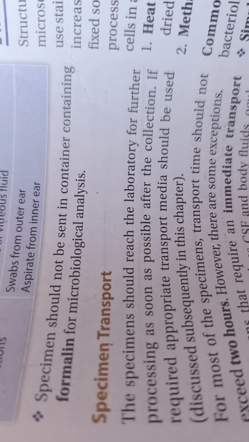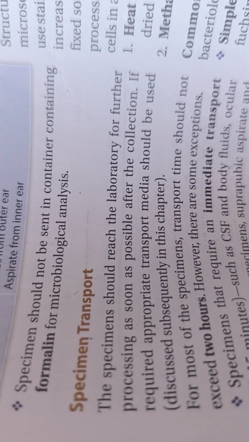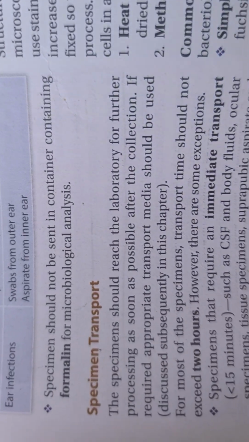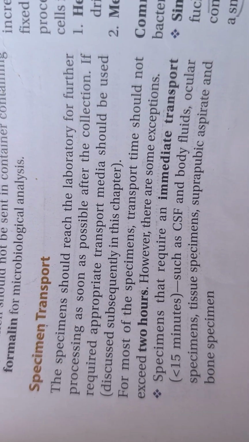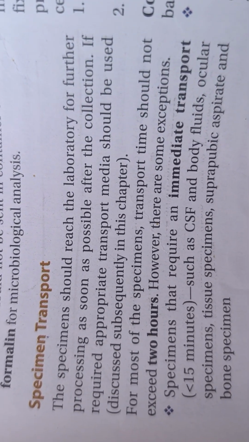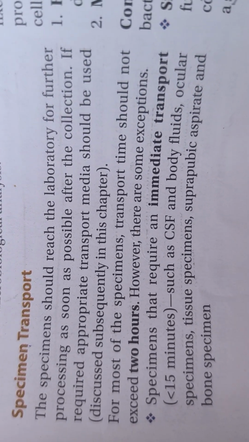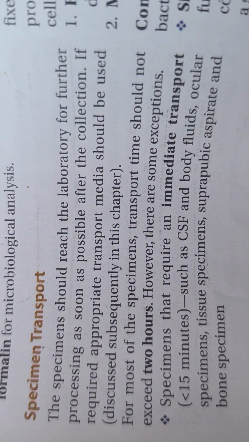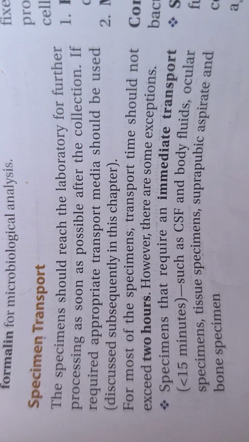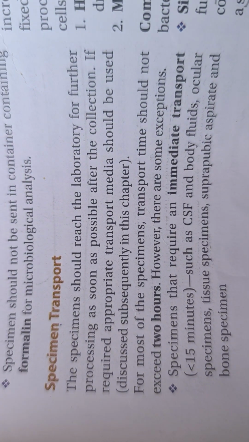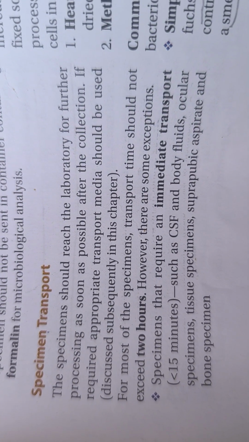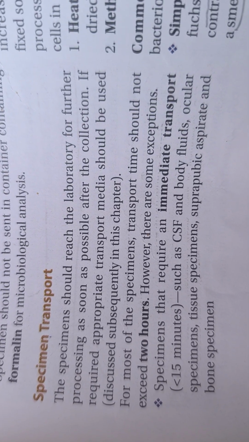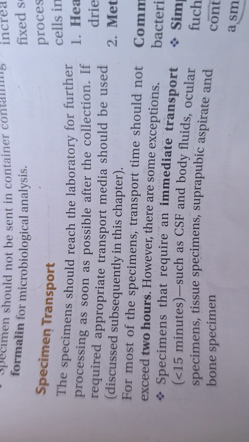Specimens should not be sent in containers containing formalin for microbial analysis. Specimen transport: specimens should reach the laboratory for further processing as soon as possible after collection. If required, appropriate transport media should be used. For most specimens, transport time should not exceed 2 hours. However, there are some exceptions.